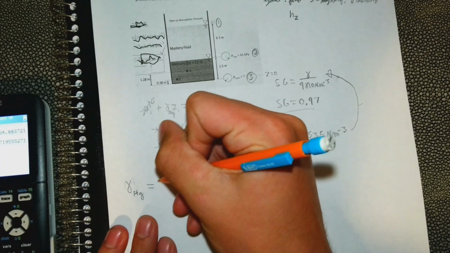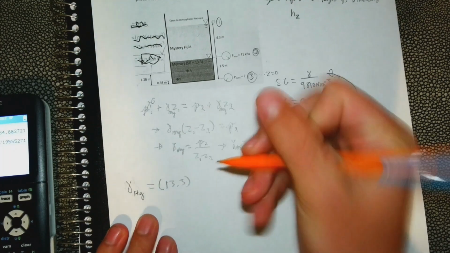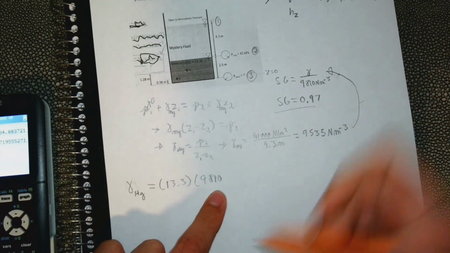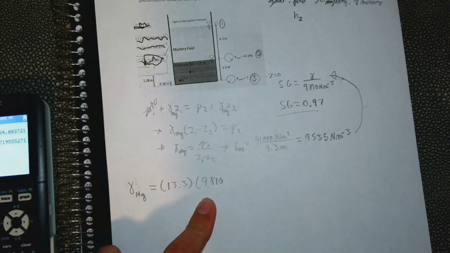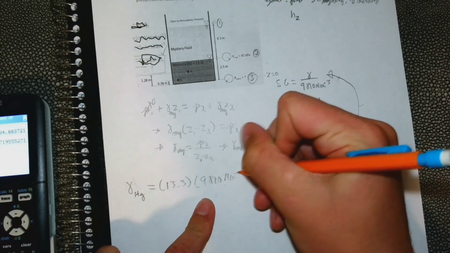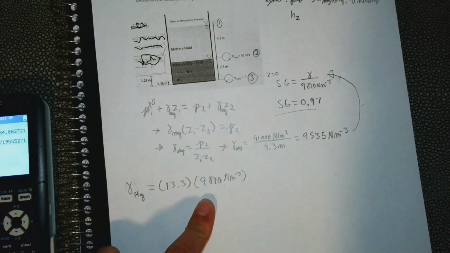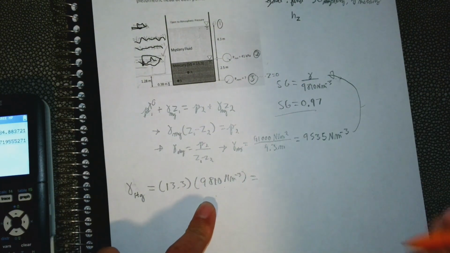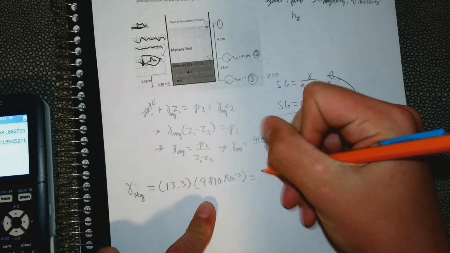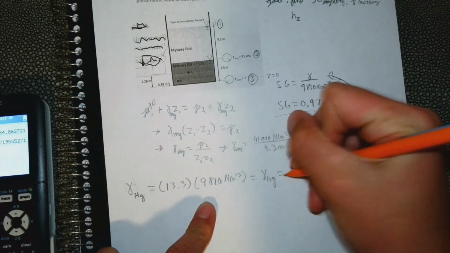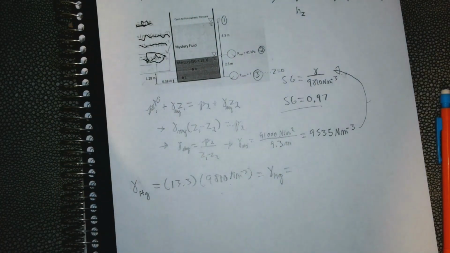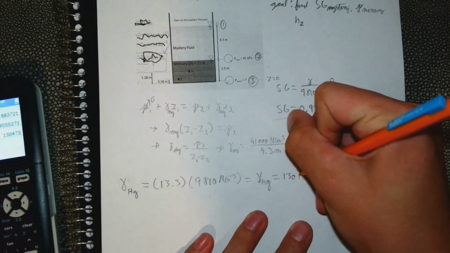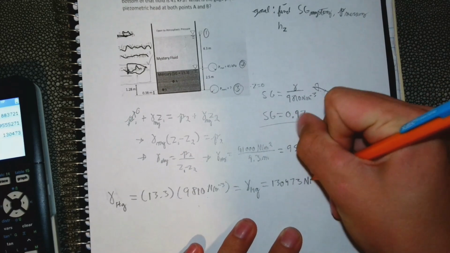We know that the specific gravity is 13.3, and then you're going to multiply it by the temperature of water at 4 degrees Celsius. It's also what the test gives us to assume what the water is. So we get that the specific weight of mercury is, put it in the calculator, 130,473 newtons per meter cubed.